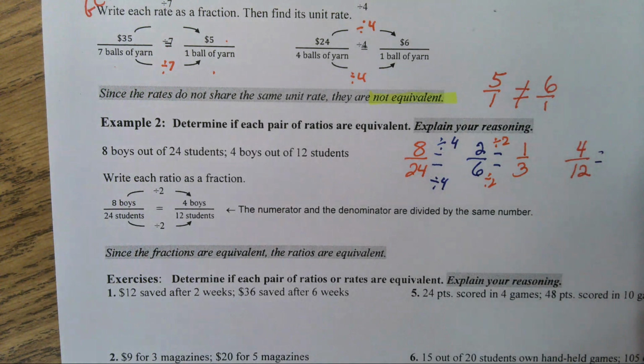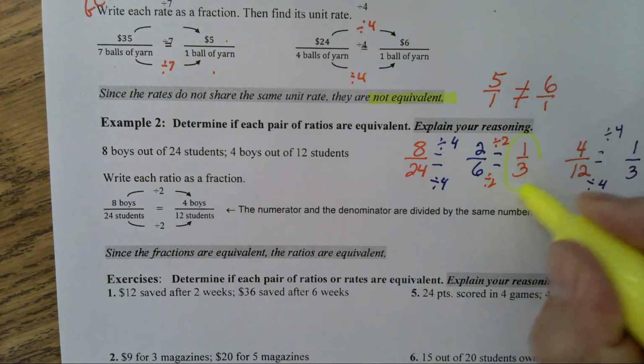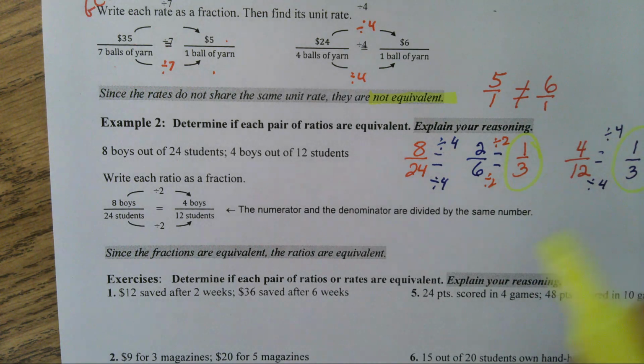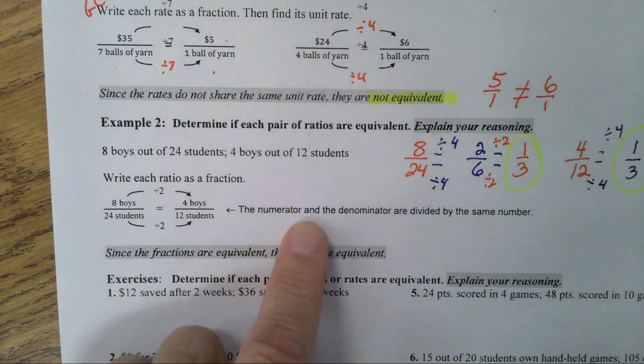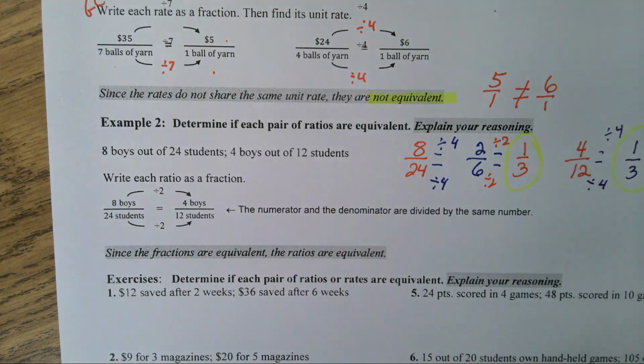Yes, 4. 4 divided by 4 is 1. 12 divided by 4 is 3. Well, look, they both simplified to the same thing. The numerator and the denominator are divided by the same numbers. They are equivalent. Since the fractions are equivalent, the ratios are equivalent.